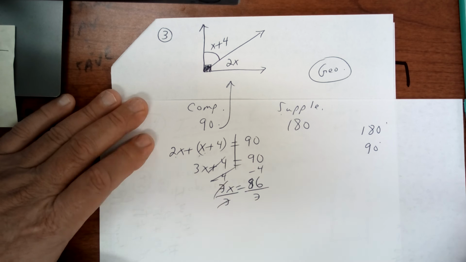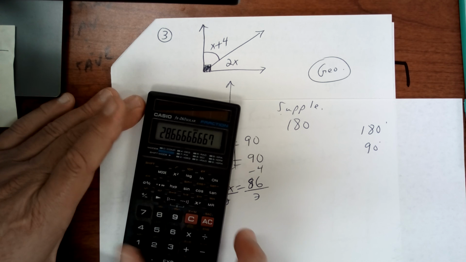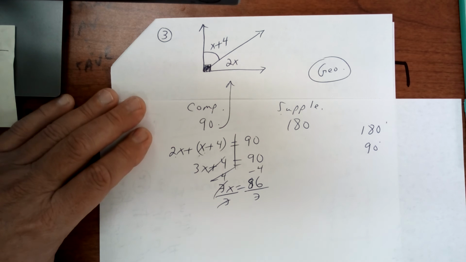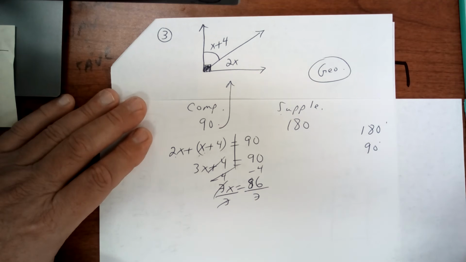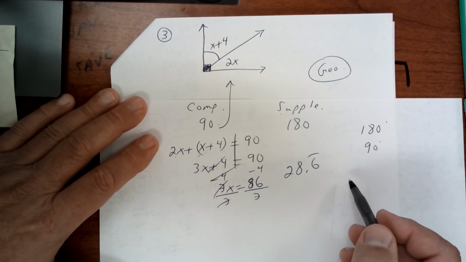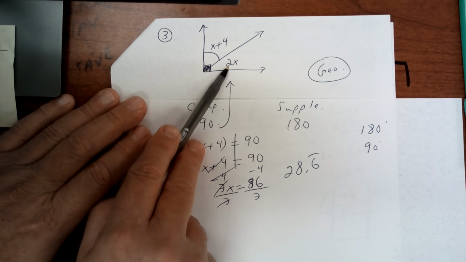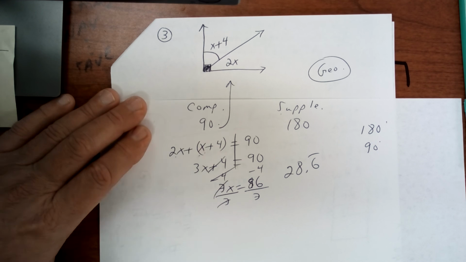So let's see, 86 divided by 3. I get a repeater, and let me just make sure I did this right. All right, so we're going to say 28.6 repeating. I made this one up, which is why it doesn't quite work out. Now, if you want to find out what the angles are, you would plug this back in here or there. All right, there it is.